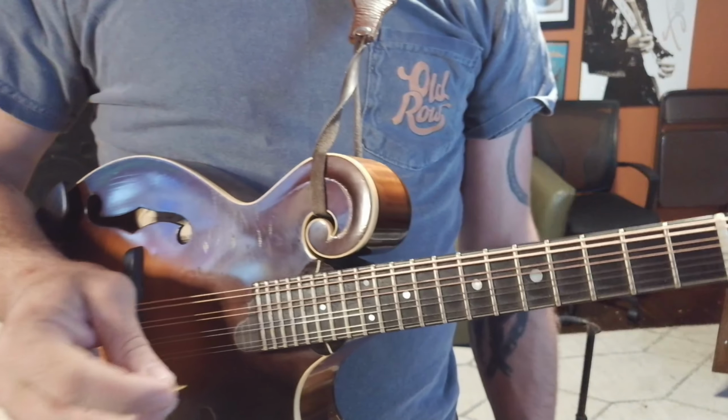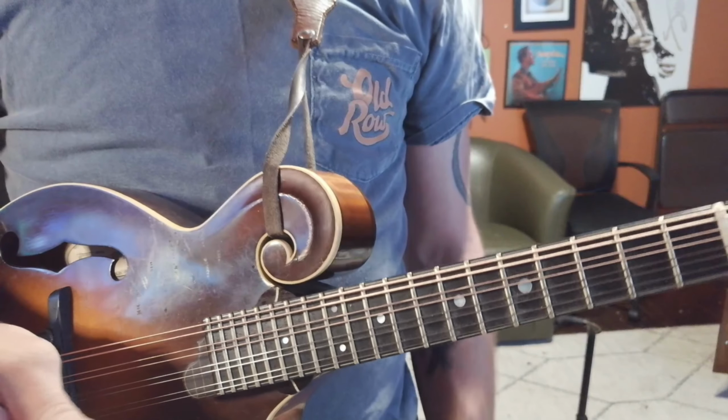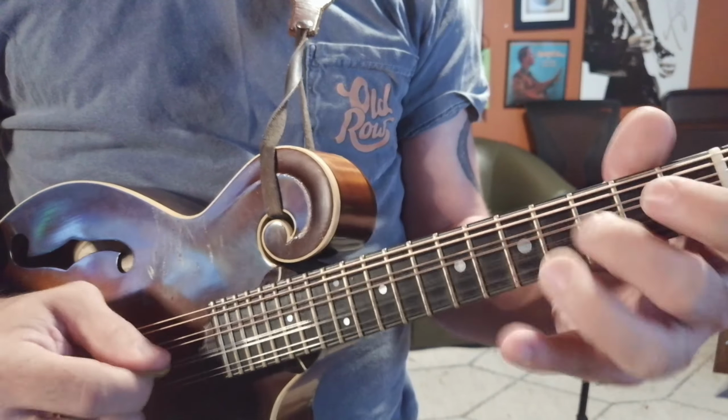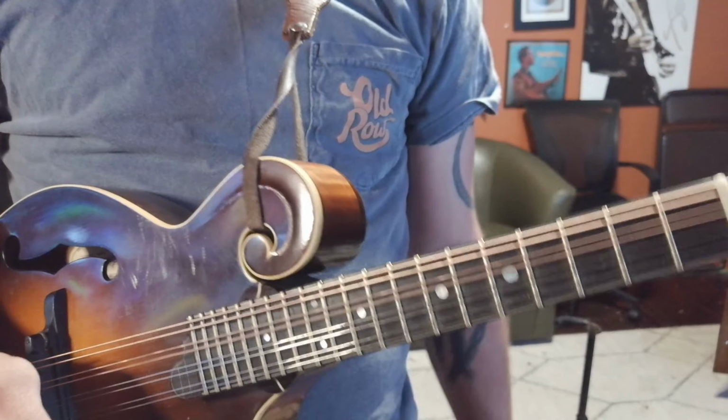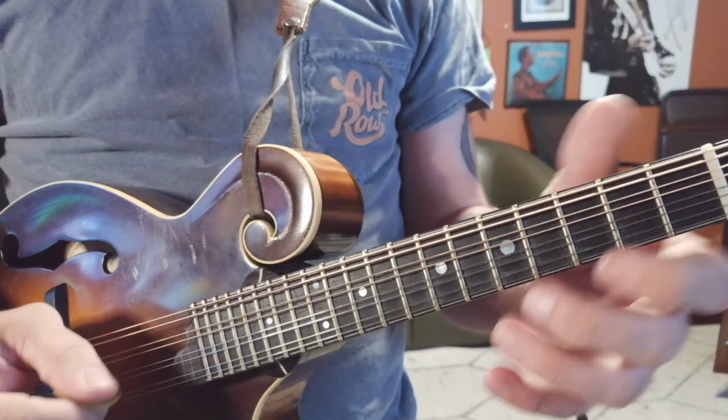So this is what the reharmonization would sound like with an F sharp diminished. And this is what the reharmonization would sound like with an F sharp minor.